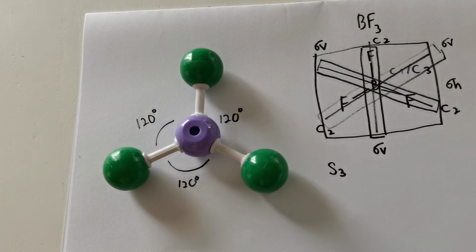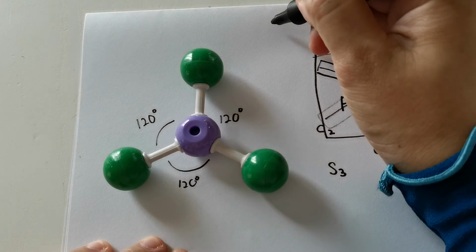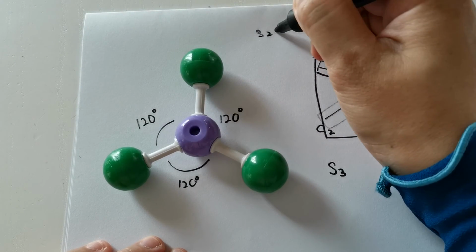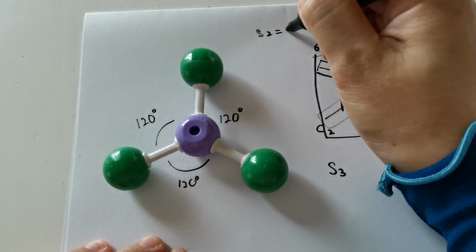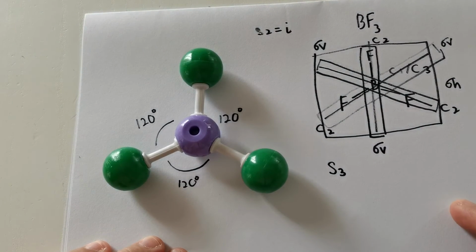Next, this molecule has C2, so how about S2? Actually, S2 is equivalent to the center of symmetry.